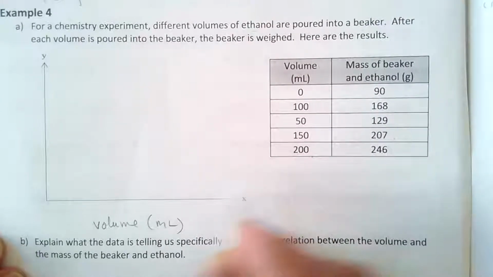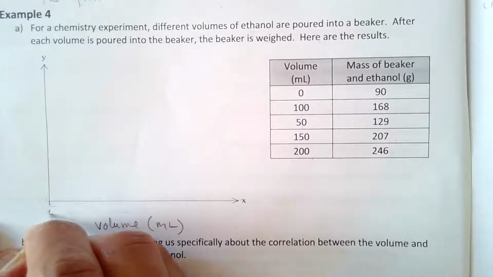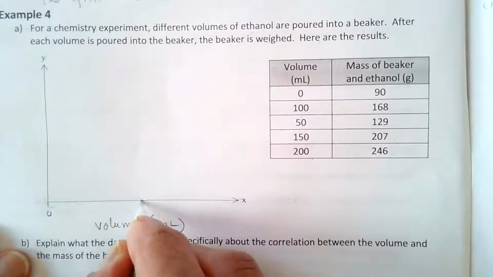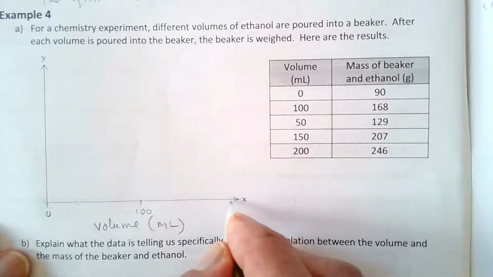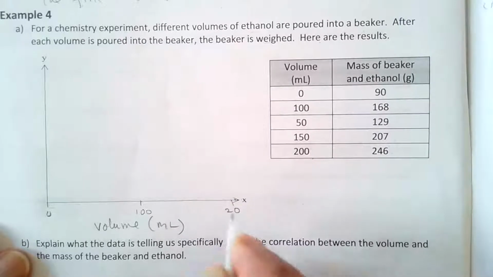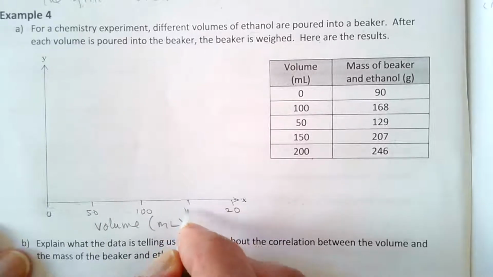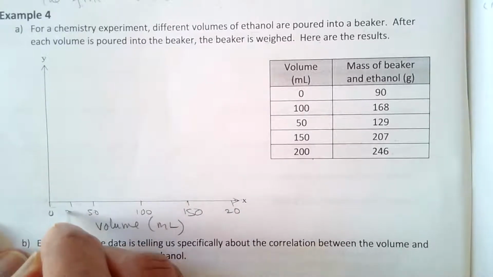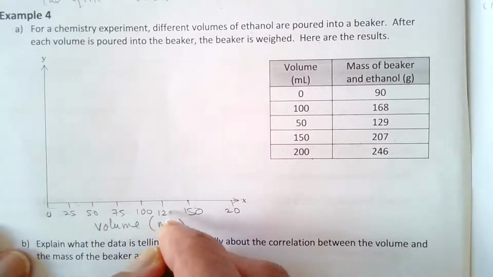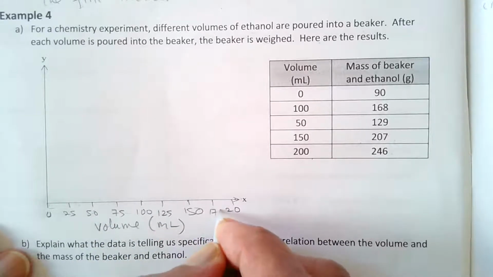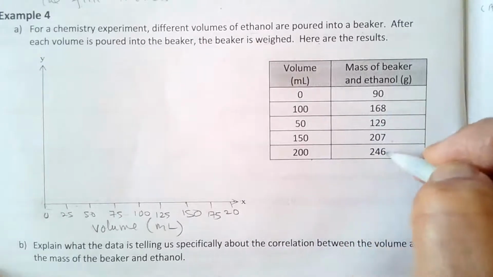So our minimum on our scale should be 0, and if this here is 100, the max is 200, so this is 50. So that's my x scale. My y scale is 246.